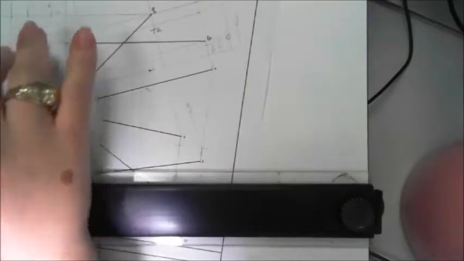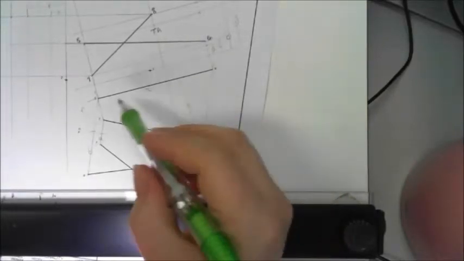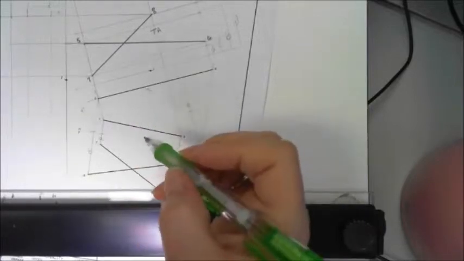Okay, so we want to find the shortest distance for the 5, 6. So now we're going to find 8, 7, so we can get the true length of the 8, 7, because we had true length of 5, 6 here, but we don't have the true length of 8, 7, so we're going to find the true length of 8, 7 now. All right, so we're going to follow back.